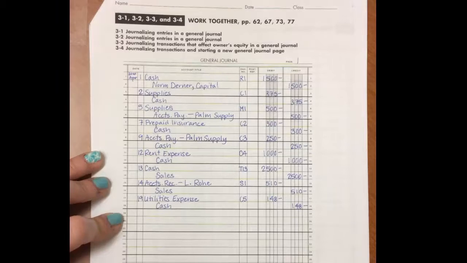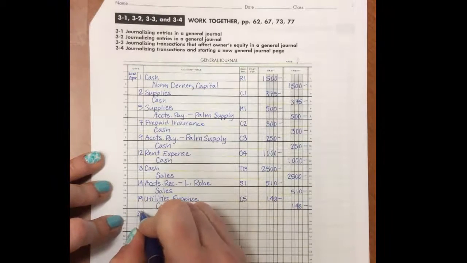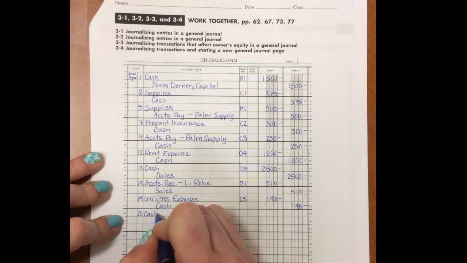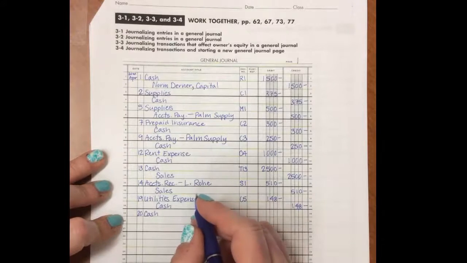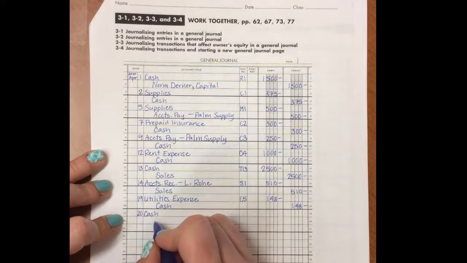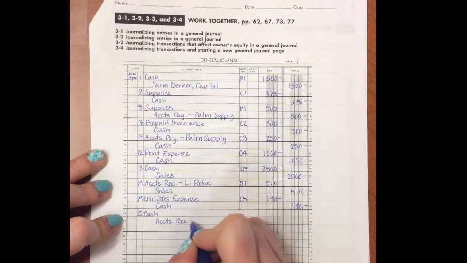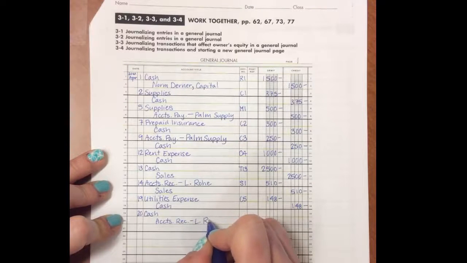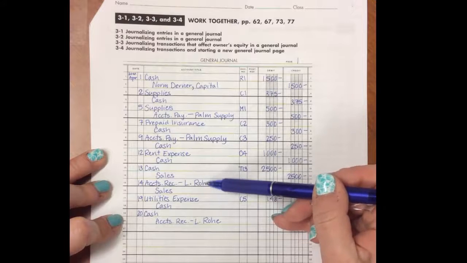Next, we have April 20th, received cash on account from L Rowe. When we receive cash, that's our debit to cash. So we'll put in the date, the 20th. We're going to debit cash, and then it says we received that from L Rowe, which would be one of our accounts receivable. So we're going to credit accounts receivable hyphen L Rowe.